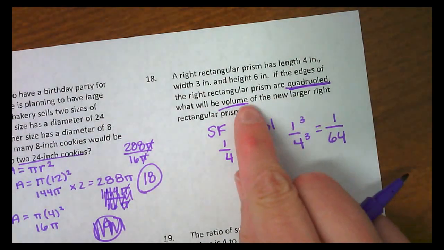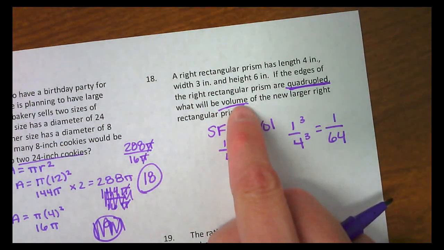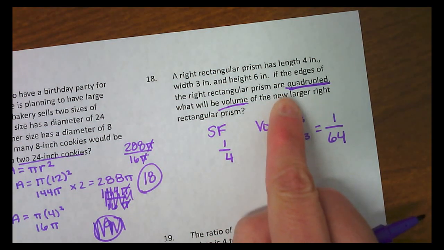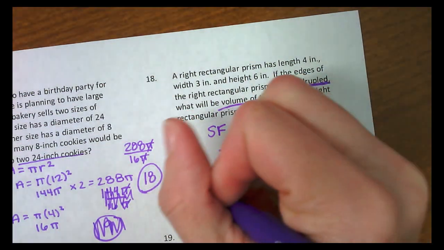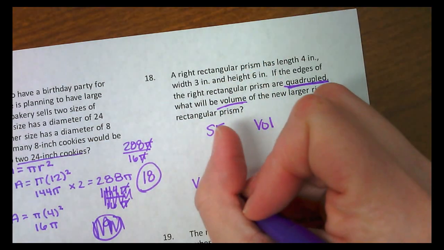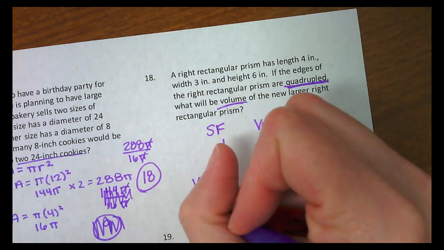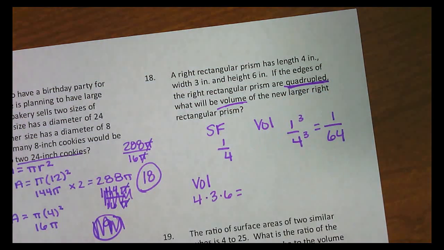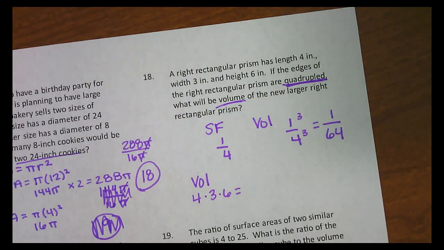Again, this one we are not stopping at the ratio. They actually want the new volume. So I have to figure out the original volume first. Volume for a right rectangular prism is just length times width times height. So 4 times 3 times 6. So that should be 72, I think.